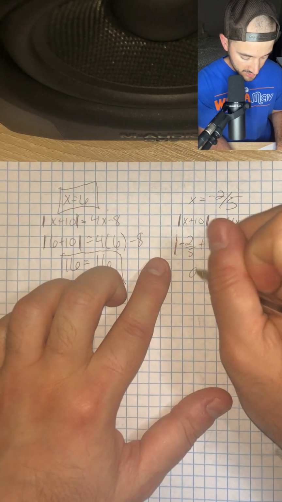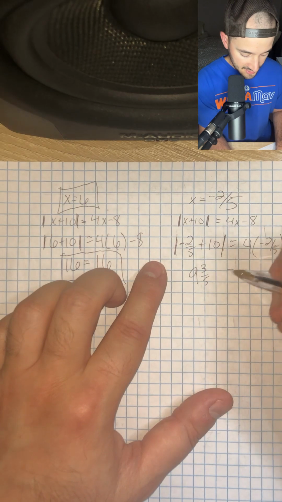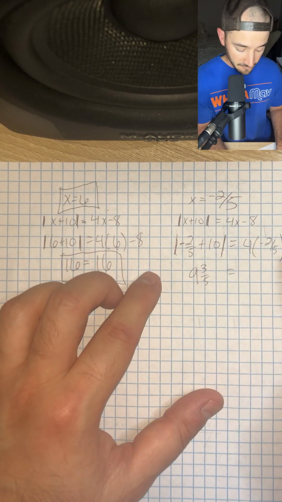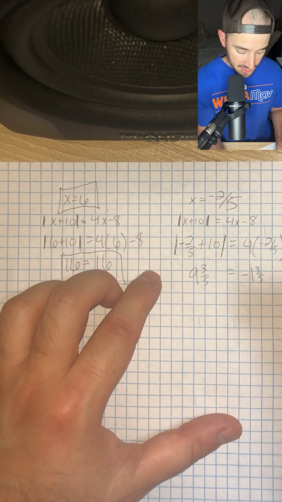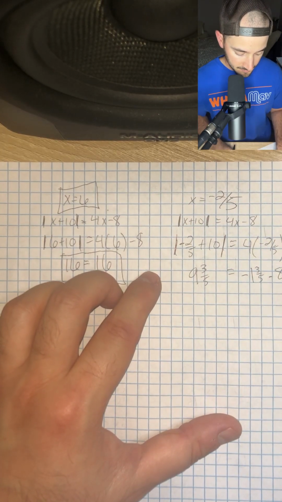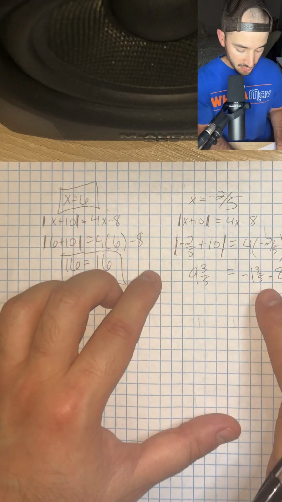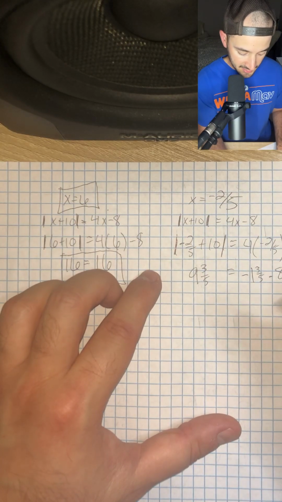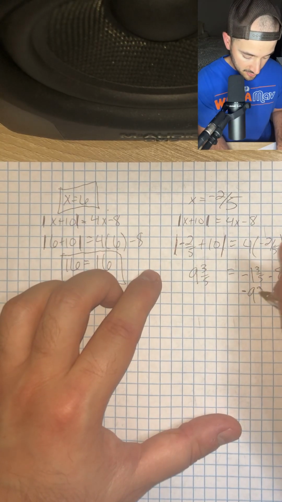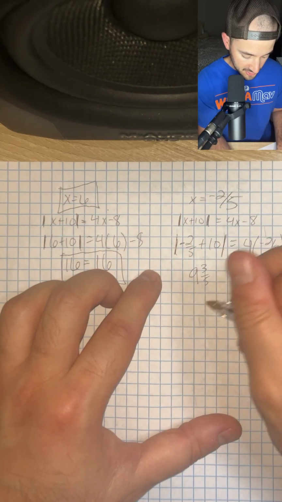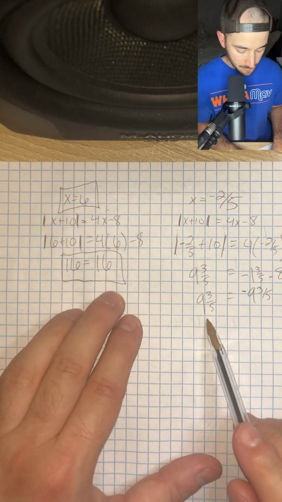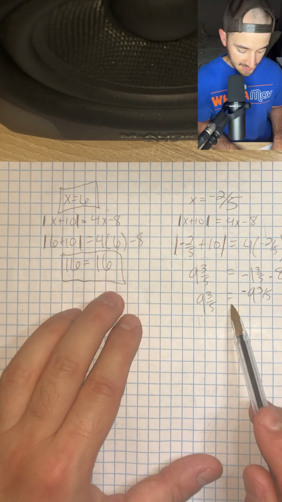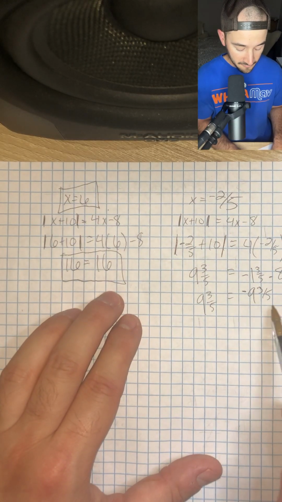So I'm going to put 9 and 3/5 is equal. 4 times negative 2 over 5 is negative 1 and 3/5, and then we still have minus 8. So negative 1 and 3/5 minus 8 is going to give us negative 9 and 3/5. On this side, we're just going to bring down our positive 9 and 3/5. So we have positive 9 and 3/5 is equal to negative 9 and 3/5.